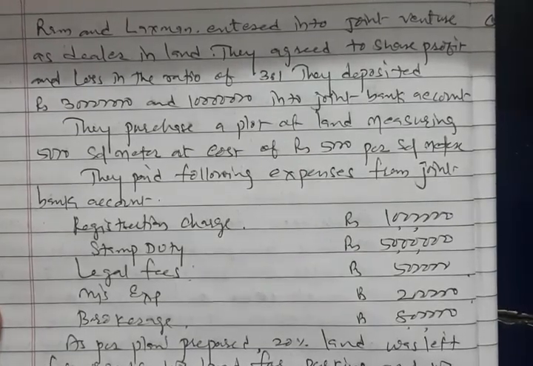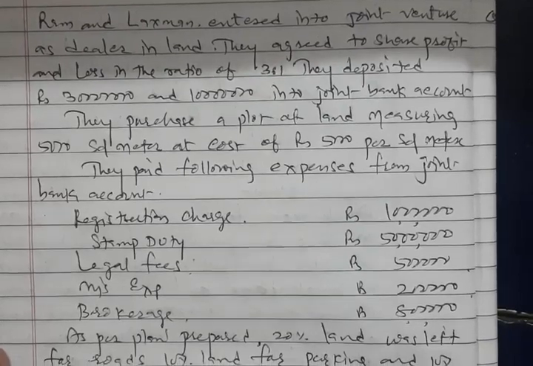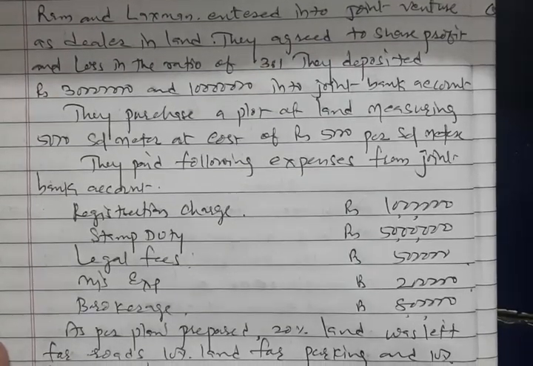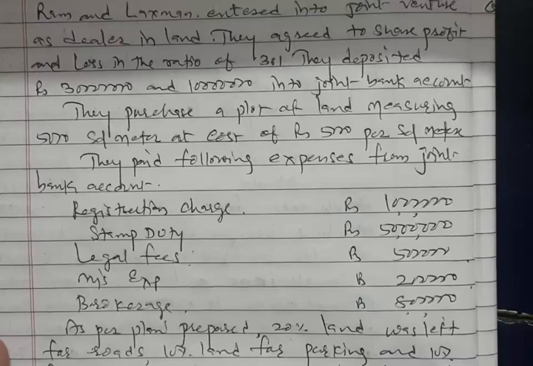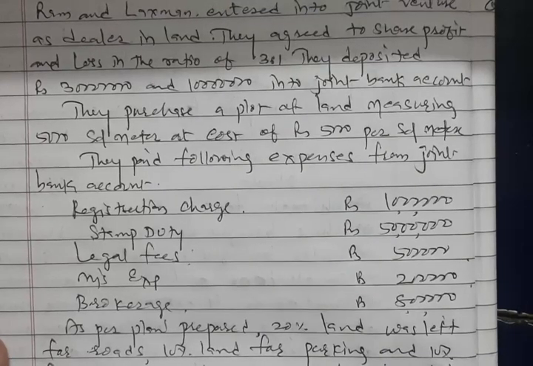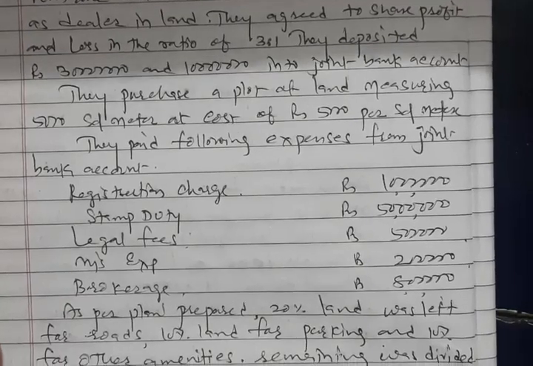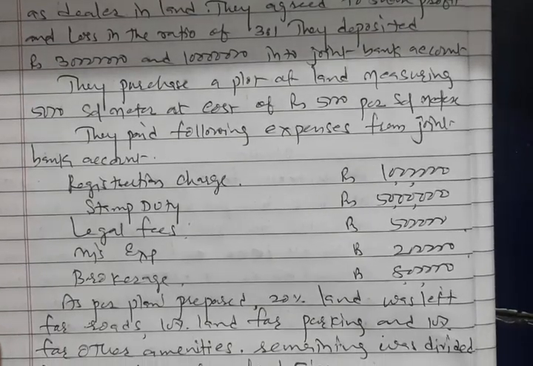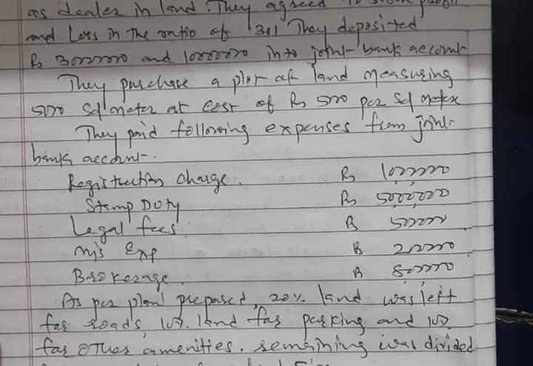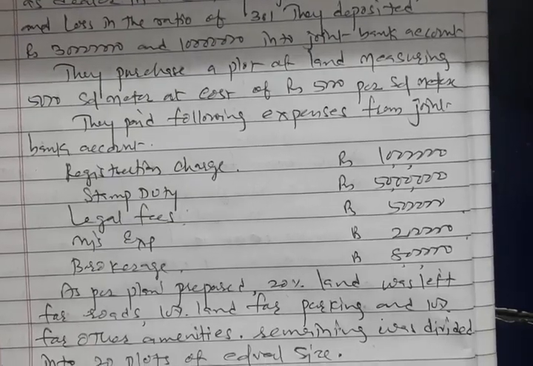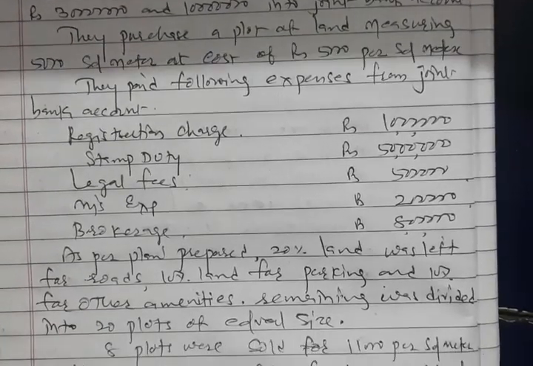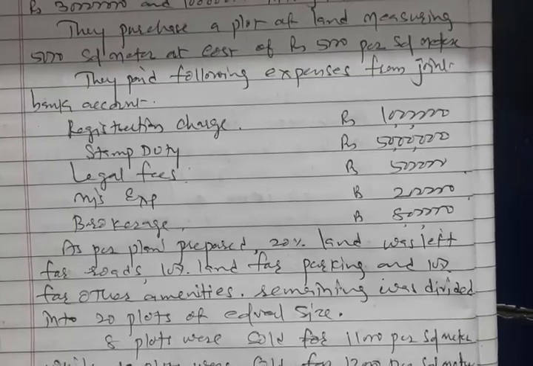They paid the following expenses from the joint bank account: registration charges 10 lakh, stamp duty 50 lakh, legal fees 5 lakh, miscellaneous expense 2 lakh, brokerage 8 lakh. As per the plan prepared, 20% land was left for roads, 10% land for parking and 10% for other amenities.